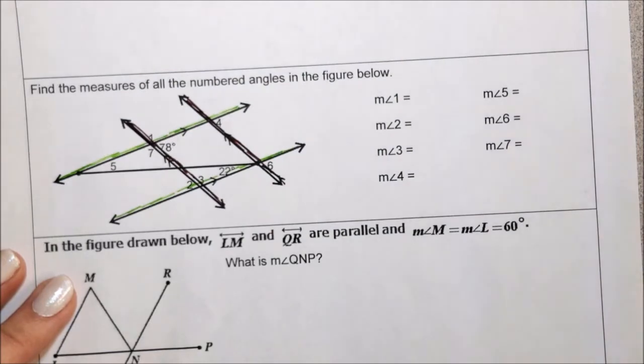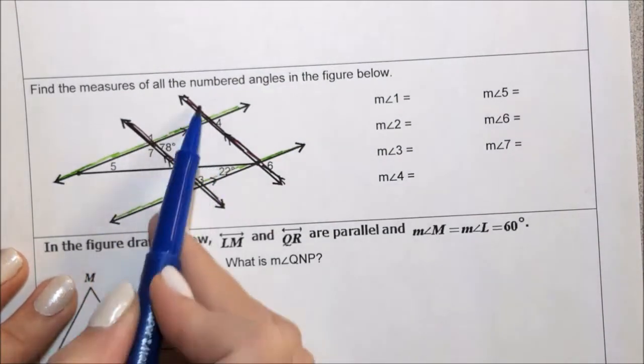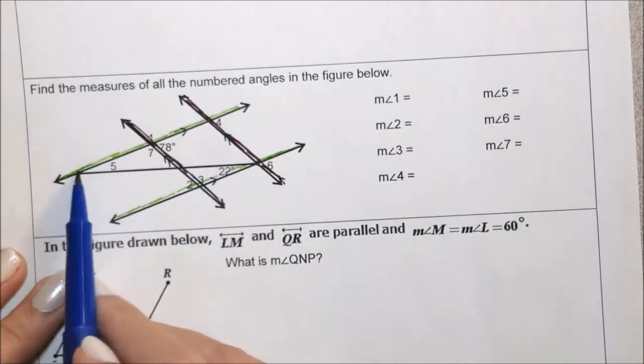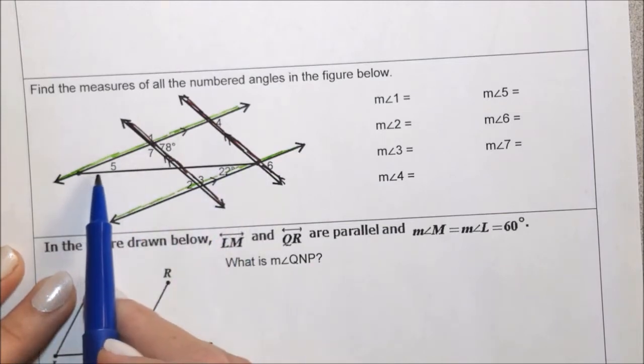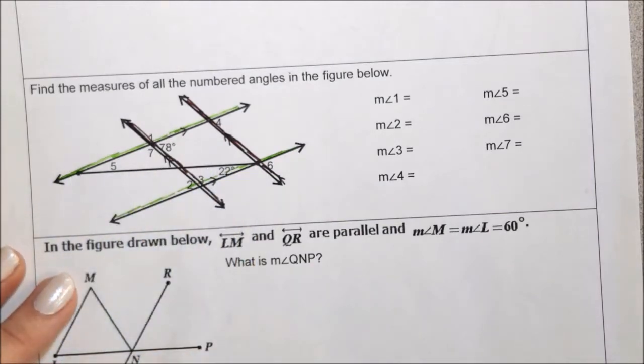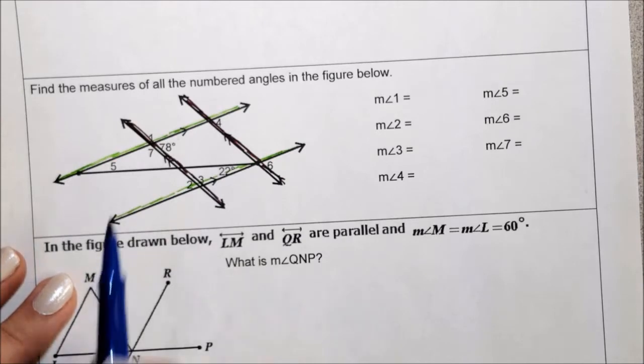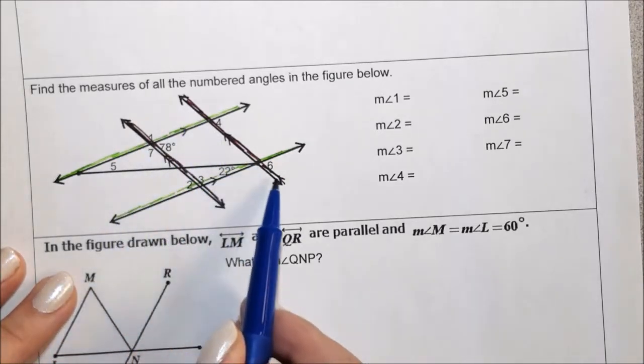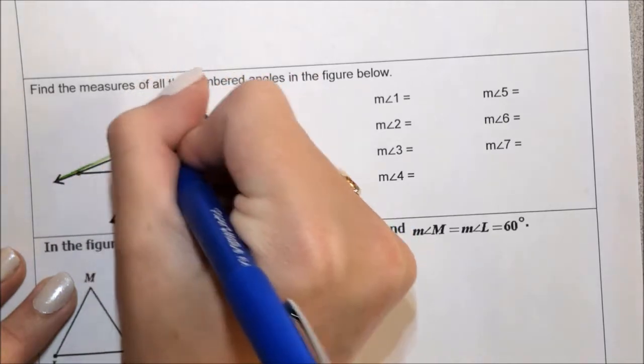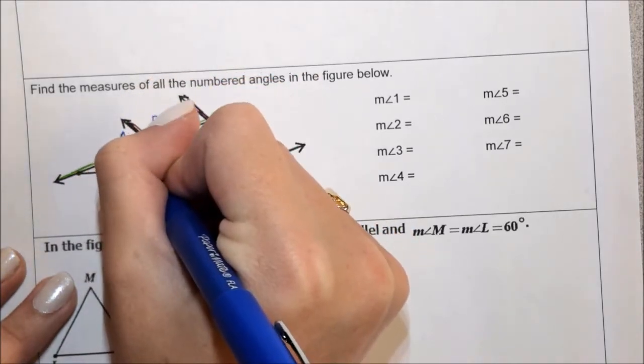In problems like this, you have to be careful because there are multiple transversals. We've got this line right here that's not parallel to anything, but it is a transversal. So when I label my A's and B's, you might have to do two sets of A's and B's. First, if I look at these pink parallel lines, I'm going to label A's and B's around here.